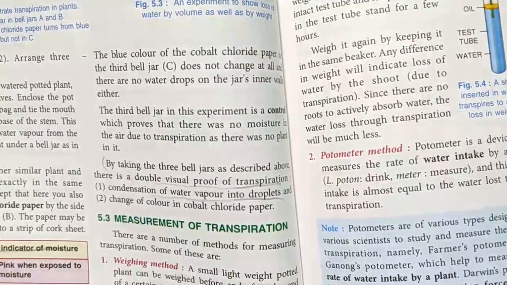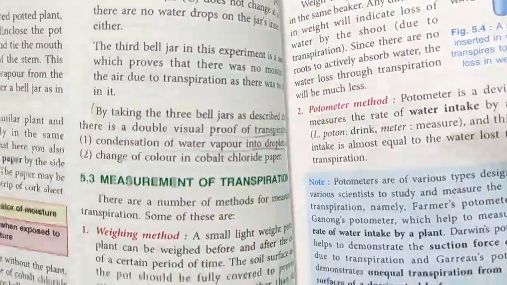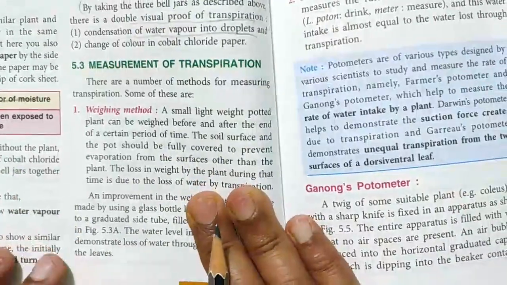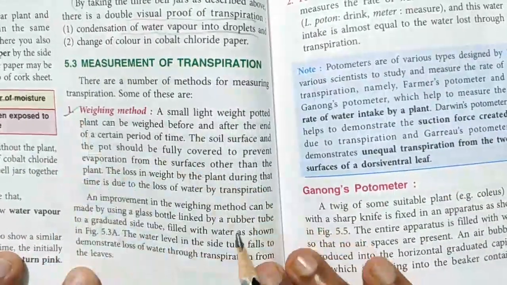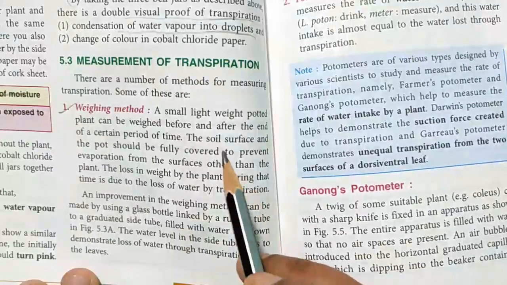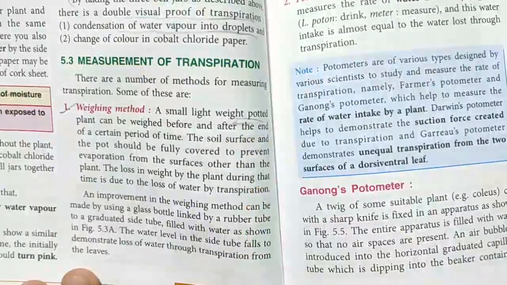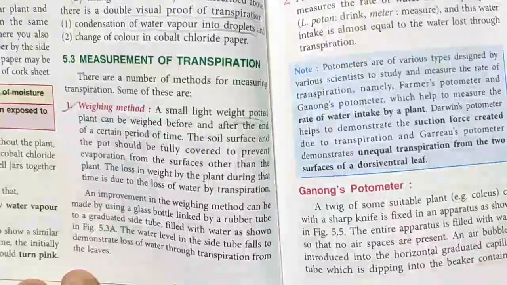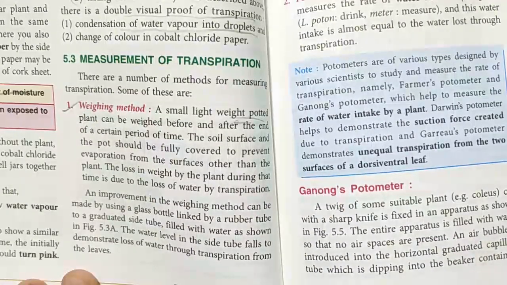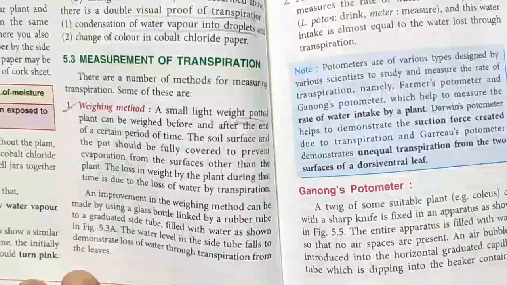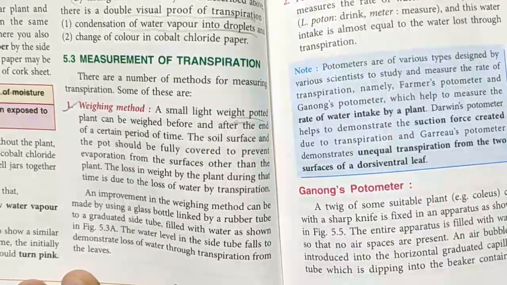Now next is a very important topic of this chapter. This is measurement of transpiration. How can we measure transpiration? The first method is the weighing method. In this weighing method, a lightweight potted plant is weighed before and after the end of a certain period of time. That means we take a small plant, and that plant we need to weigh in the beginning of the experiment and after the end of the experiment.